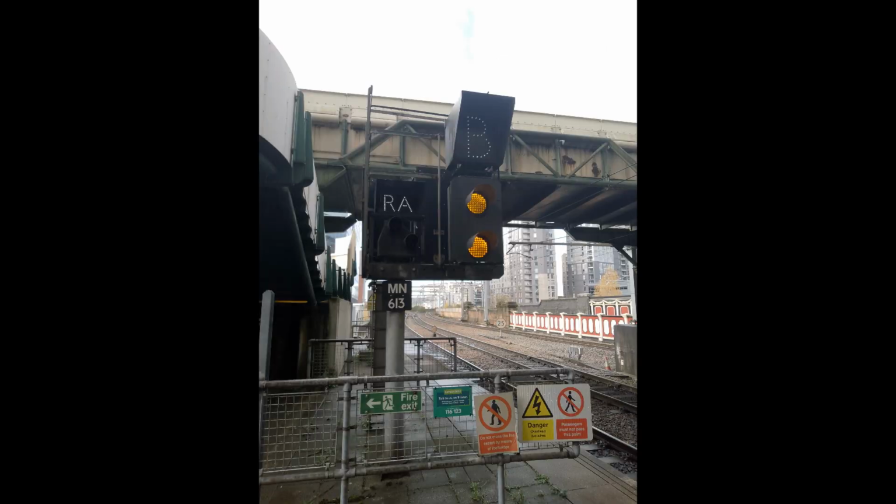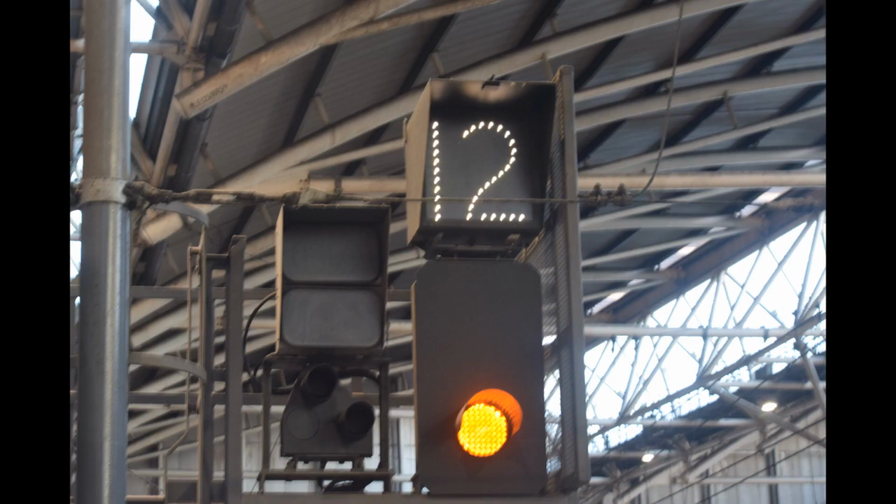So that's semaphore signals, and of course we have the same signal for colour lights, only it looks a little bit different. For colour lights you have two white lights at 45 degrees to each other, and they're mounted just below or adjacent to the main aspect.